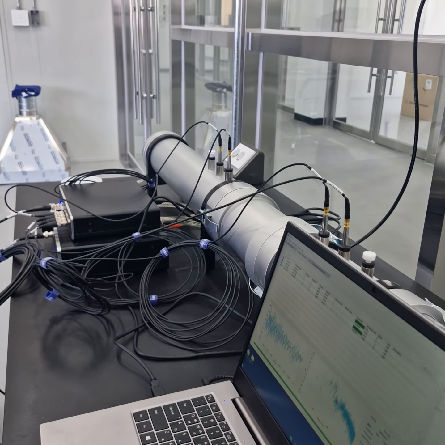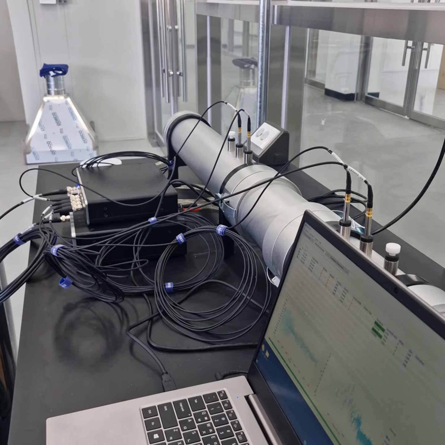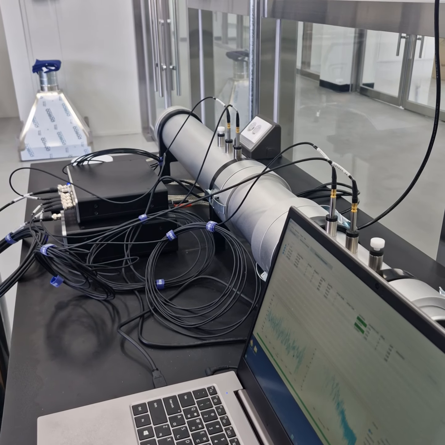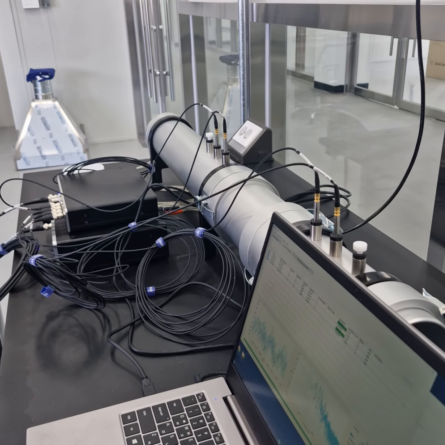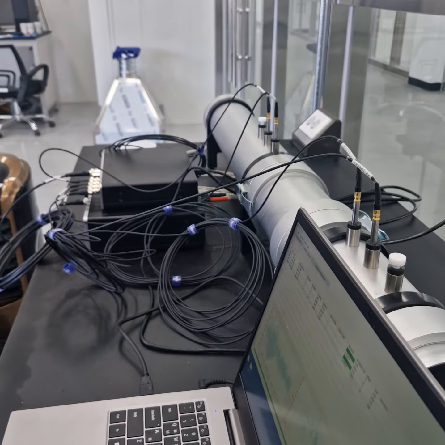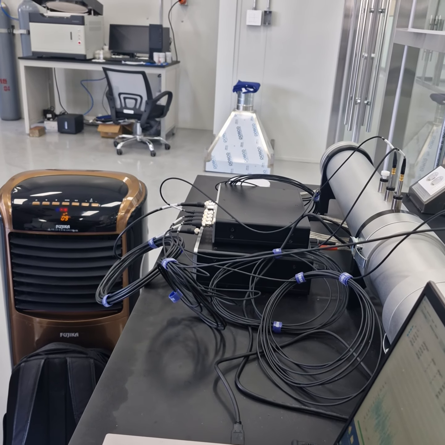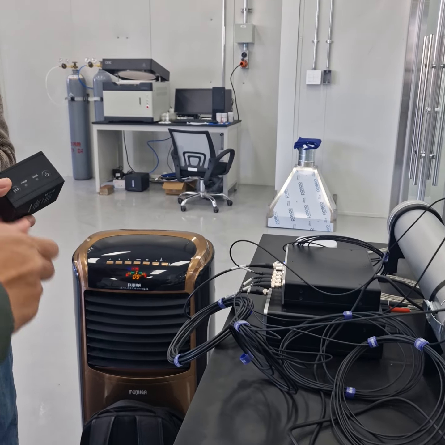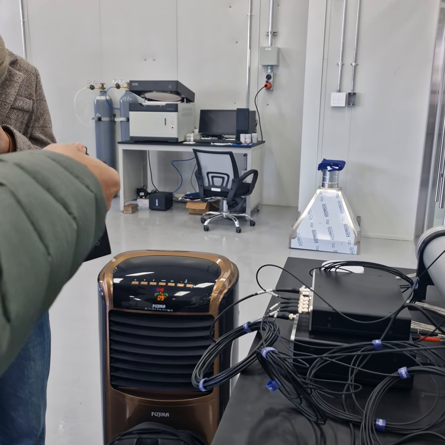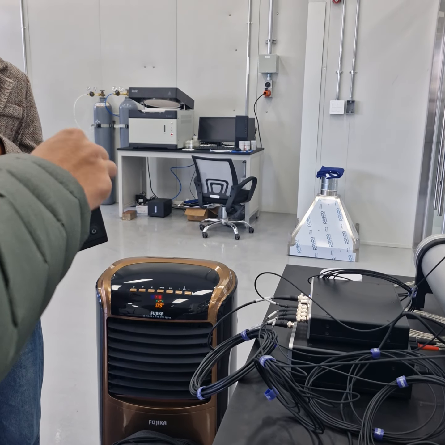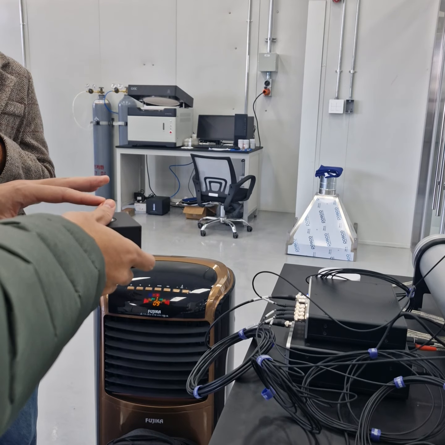And by the way, for this calibrator, you can also calibrate half-inch microphones. This is a quarter-inch, and for half-inch you just need to take this out, and this is for half-inch. So this is an adapter for half-inch and quarter-inch. So yeah, don't lose it.